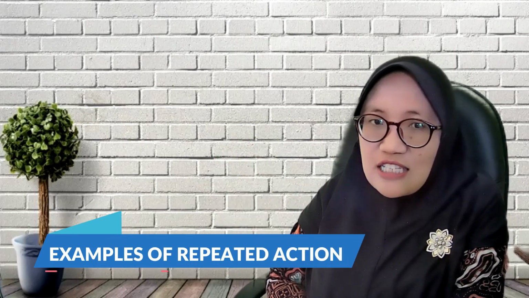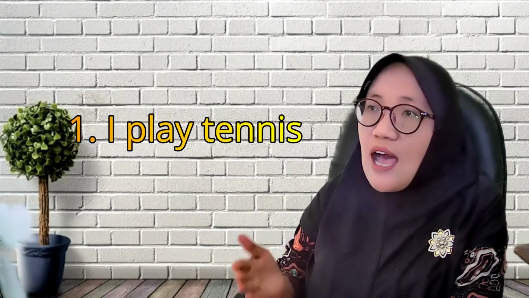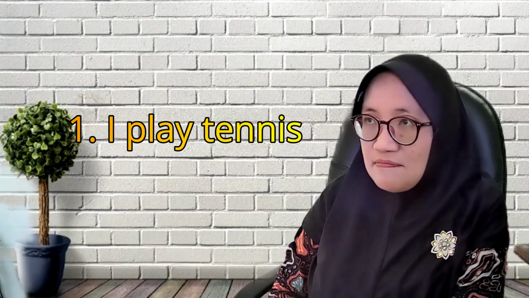I give you 5 example sentences in simple present for the use of repeated action. Jadi yang pengulangan, contoh 5 kalimat yang berhubungan dengan kebiasaan, hobi, kegiatan sehari-hari, kegiatan yang terjadwal, atau yang sering terjadi. The first example, I play tennis.